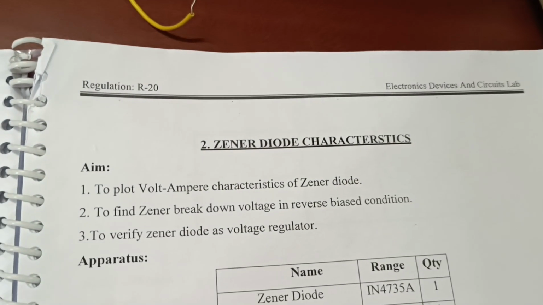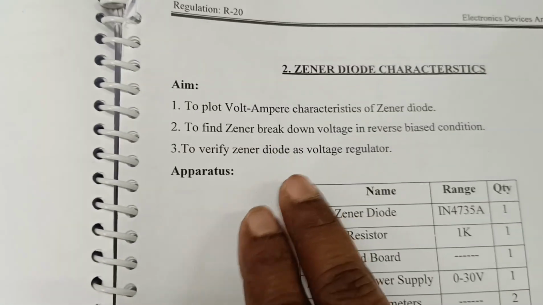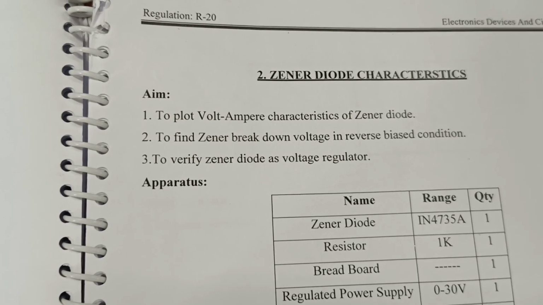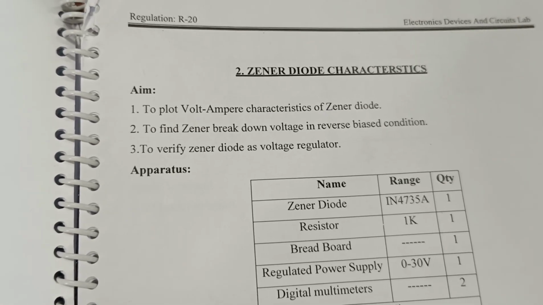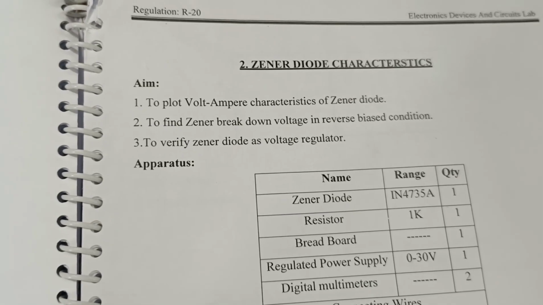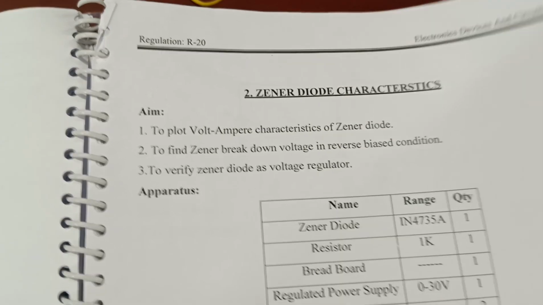Zener diode characteristics. Here we are doing three parts. First, to plot the volt-ampere characteristics of the Zener diode. Second, to find the breakdown voltage in the reverse bias condition. Third, to verify that the Zener diode works as a voltage regulator. These three we are doing in this experiment.